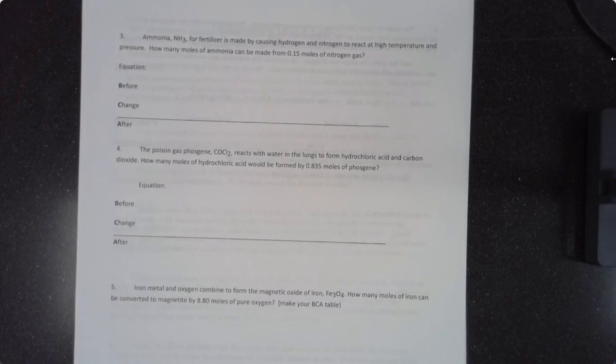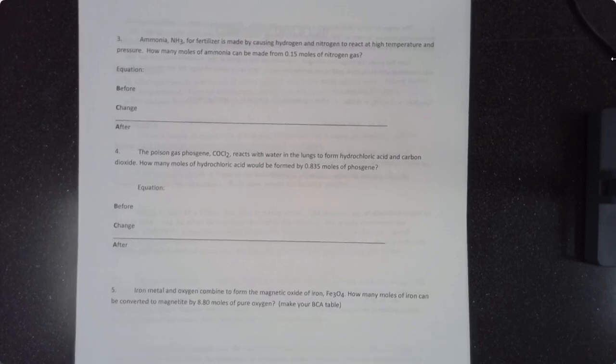Okay. The next one says ammonia, NH3, that's used for fertilizer, is made by causing hydrogen and nitrogen to react at high temperature and pressure. How many moles of ammonia can be made from 0.15 moles of nitrogen gas? So the first thing that we need to do is write a balanced equation for this. You may remember that hydrogen and nitrogen both are diatomic gases.